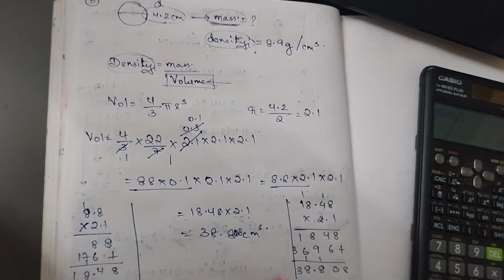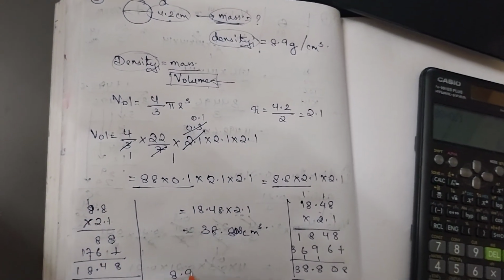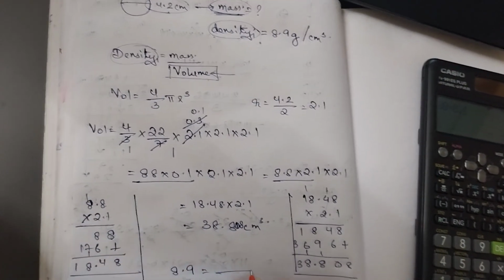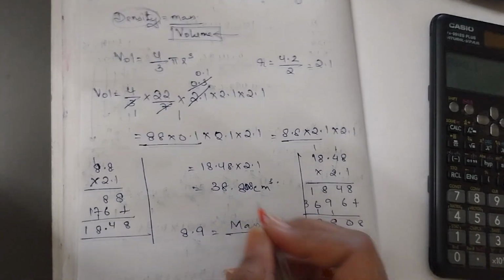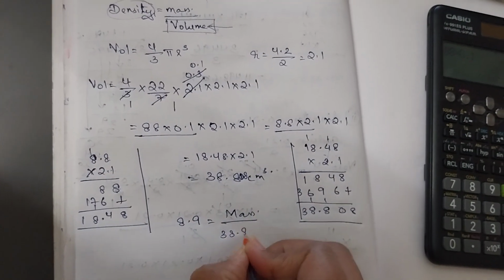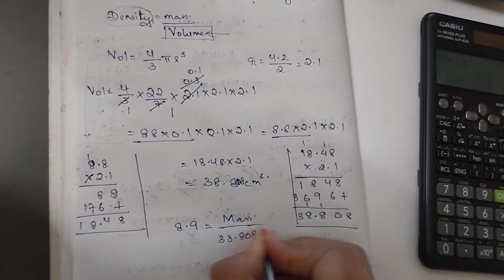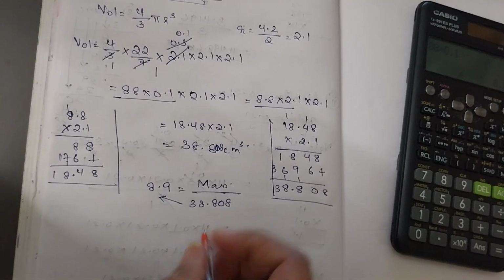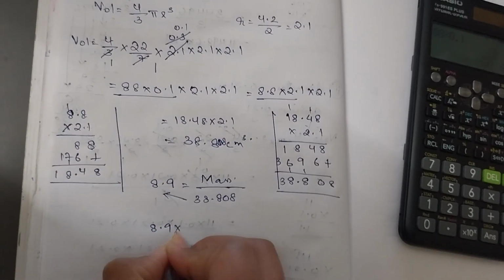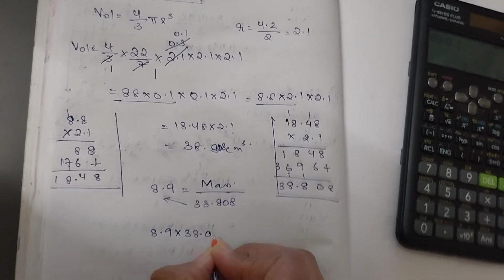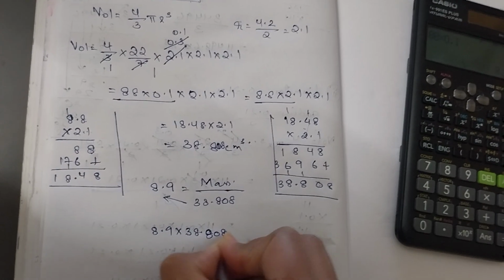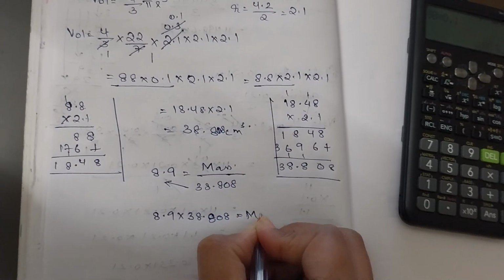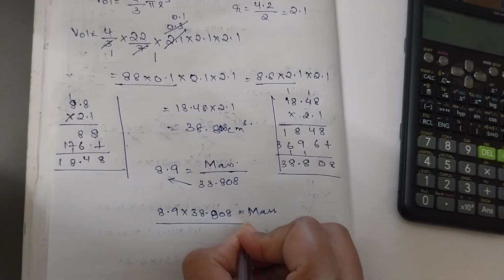Now I can find the mass. I know the density, it is 8.9, is equal to mass upon volume, 38.808. So sending it towards the other side, it becomes 8.9 into 38.808 is equal to the mass. I am not doing the multiplication in here.